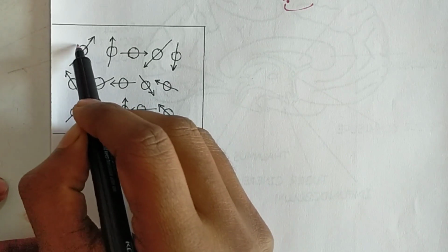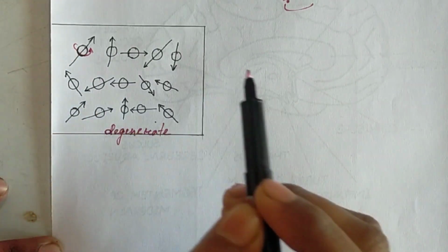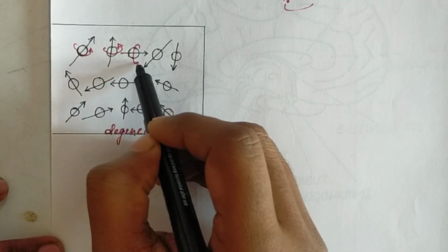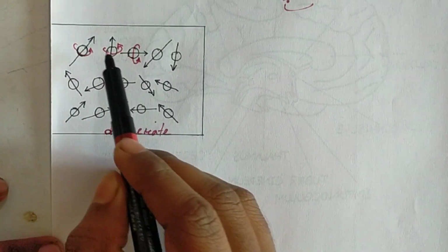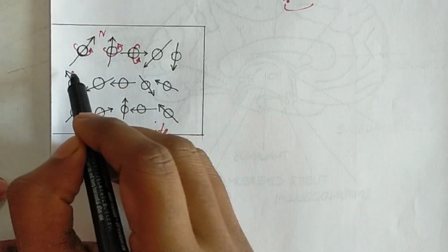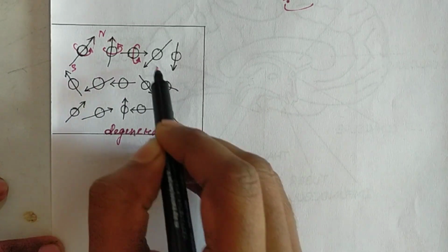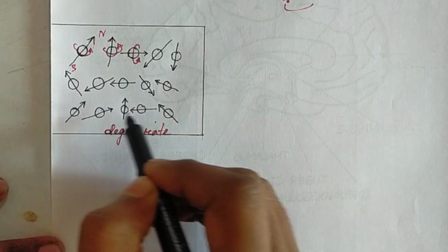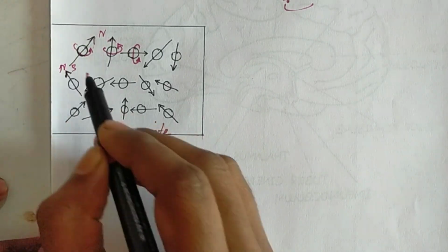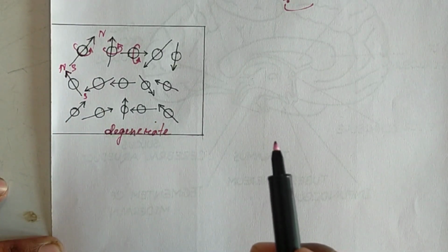Suppose this nucleus is spinning in this direction, this nucleus is spinning in this direction. This is the north pole, this is the south pole. So each nucleus has a north pole and a south pole.